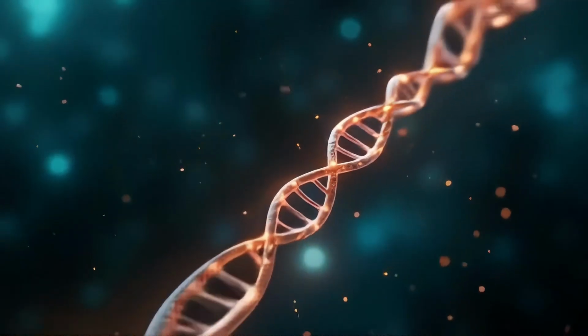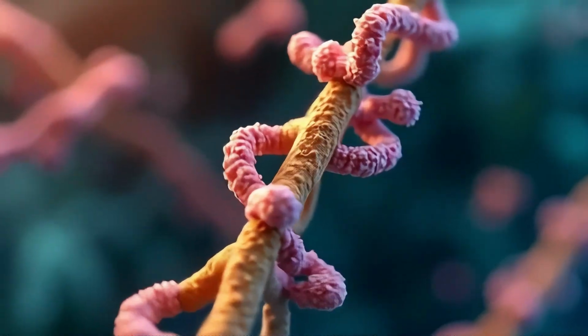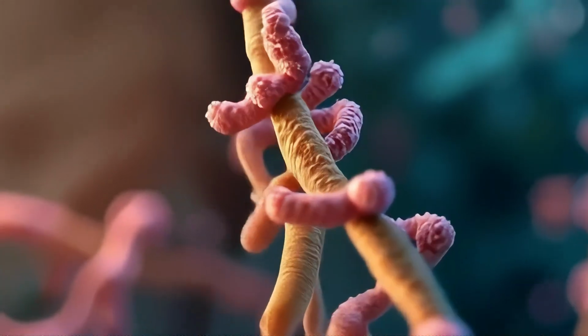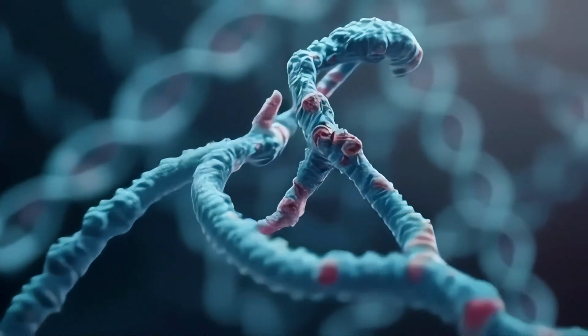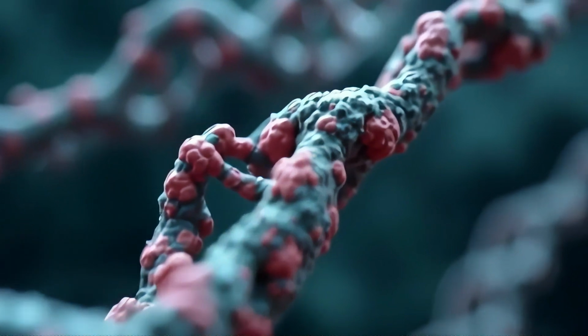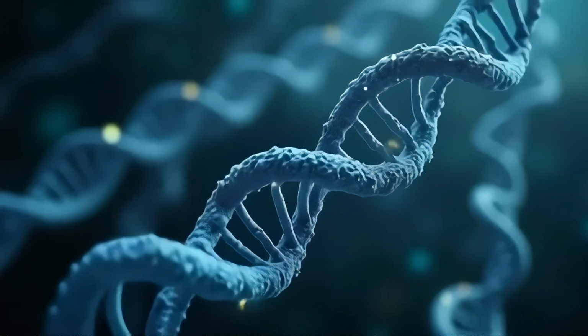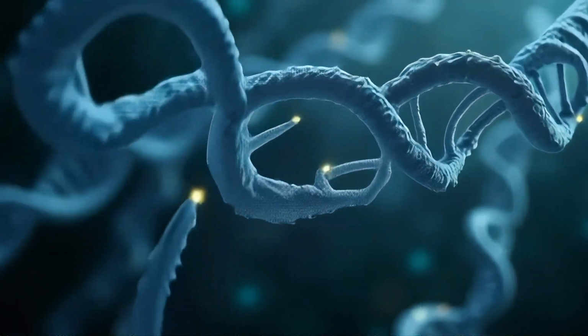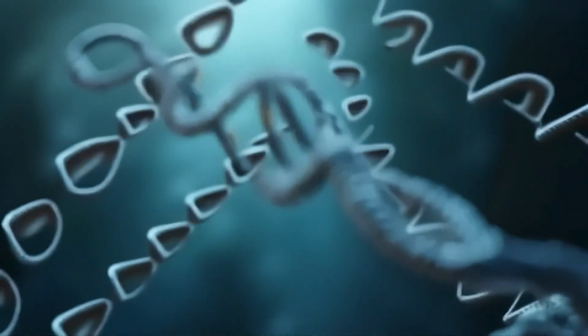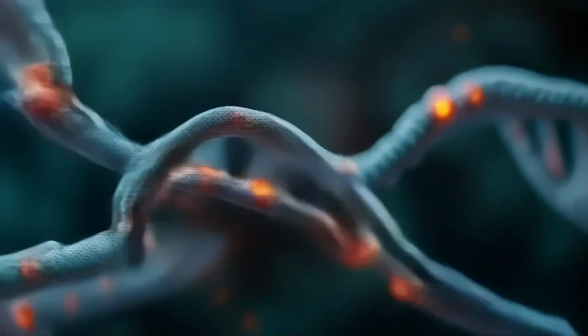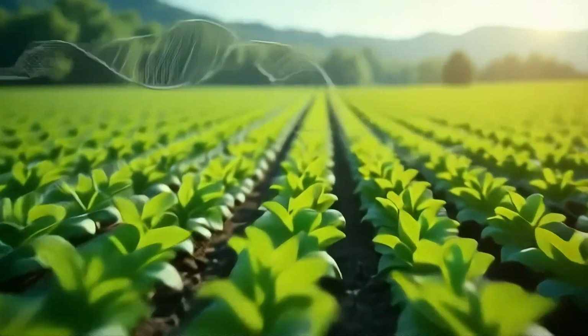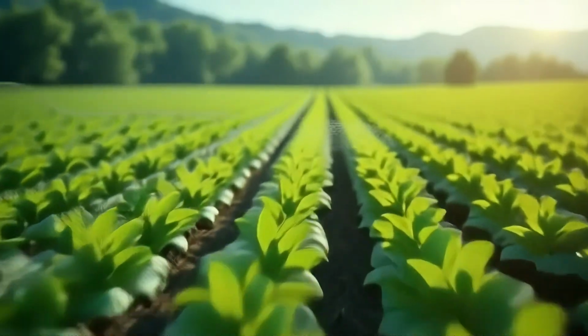Importance of DNA in science. Medicine. DNA analysis helps in detecting and diagnosing genetic disorders. Agriculture. Genetic modification techniques improve crop yield and resistance. Forensics. DNA analysis is used to identify individuals in criminal investigations.